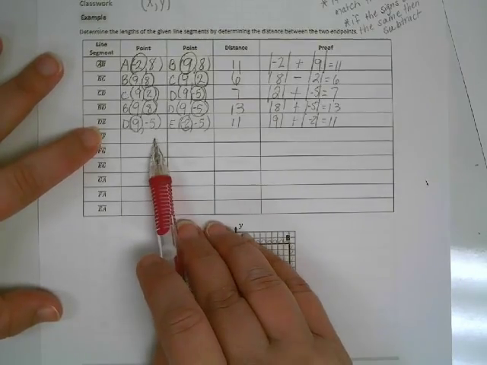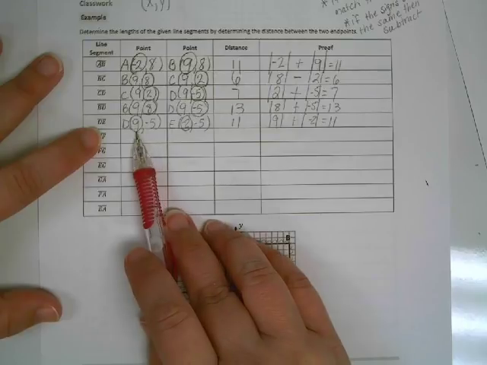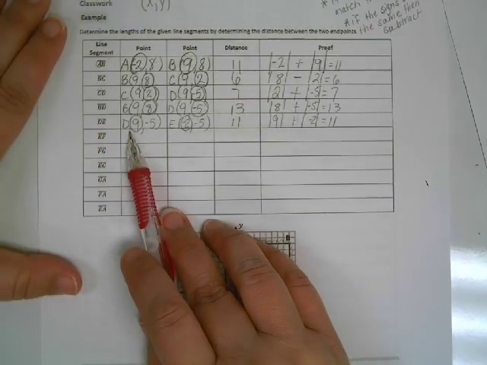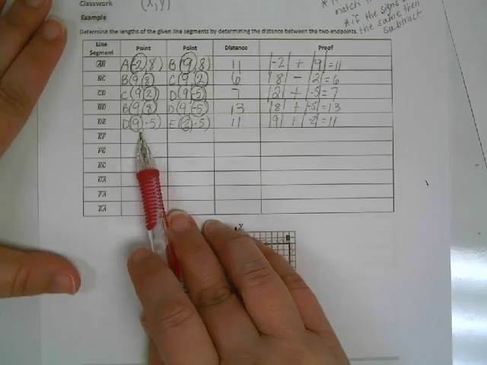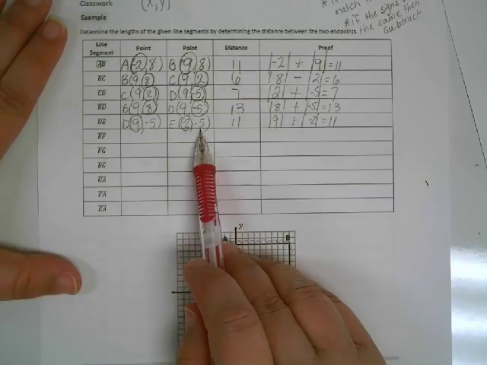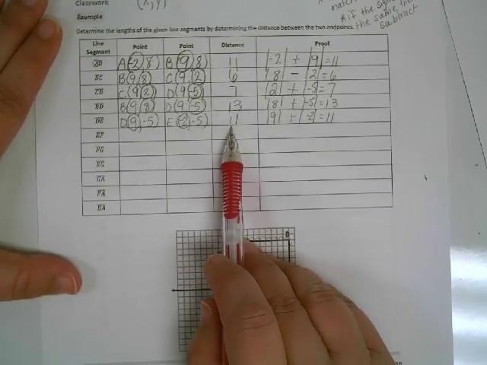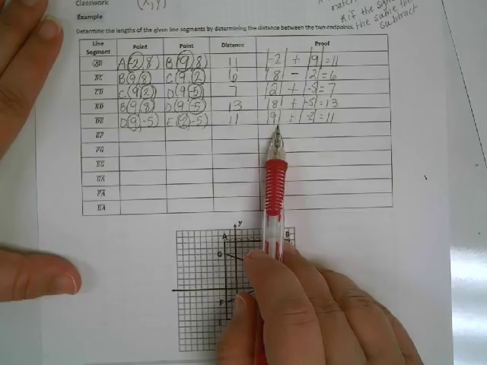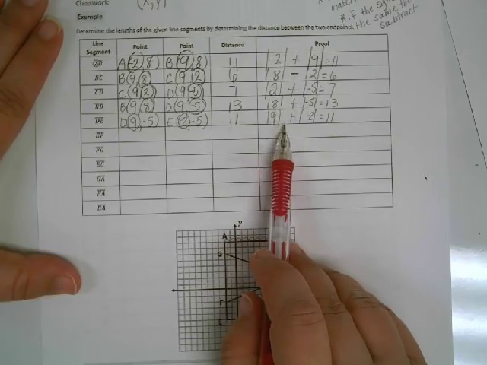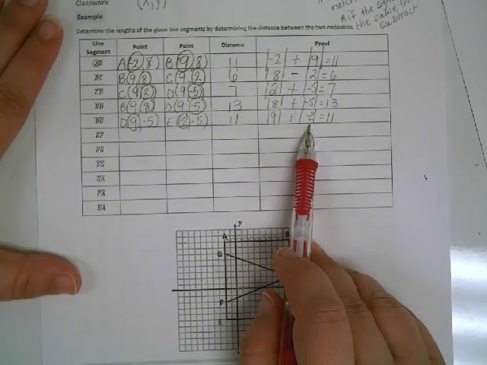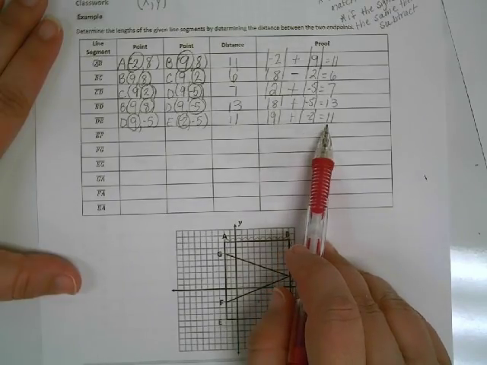And then for the next line, DE, you are going to find that D is at 9, negative 5, and E was at negative 2, negative 5. When you counted up the distance, you should have found that it was 11. Since you have opposite signs, you are going to add. So the absolute value of 9 plus the absolute value of negative 2 equals 11.